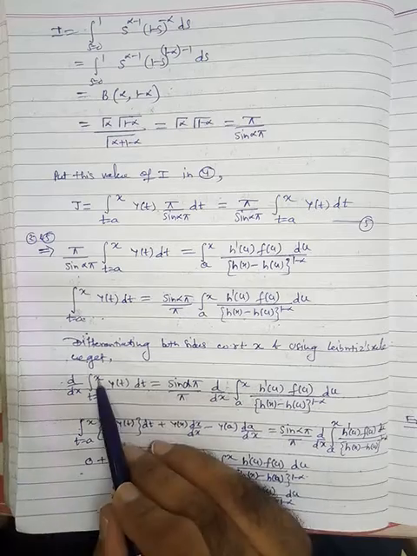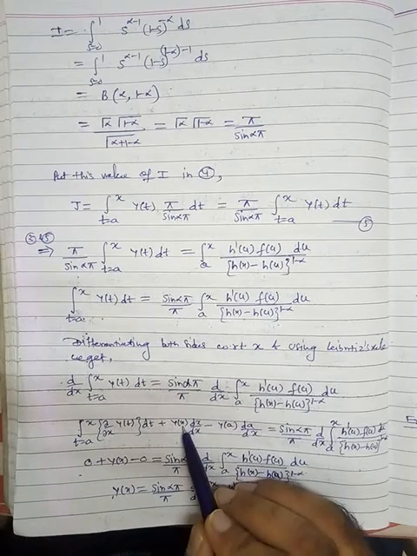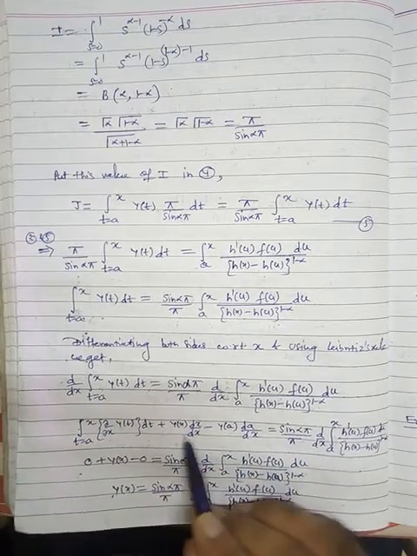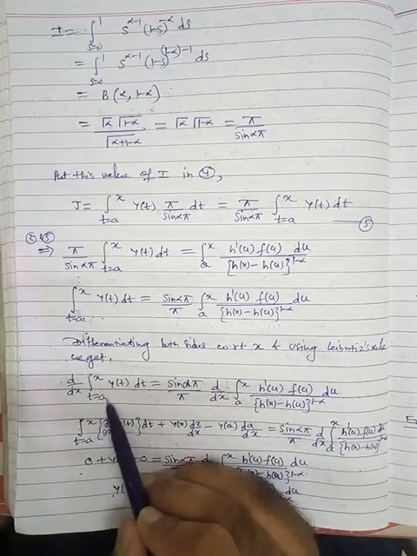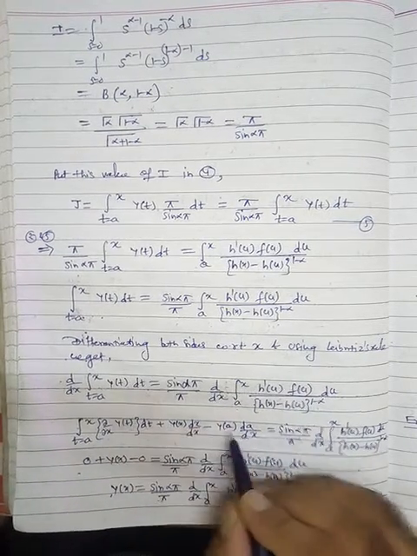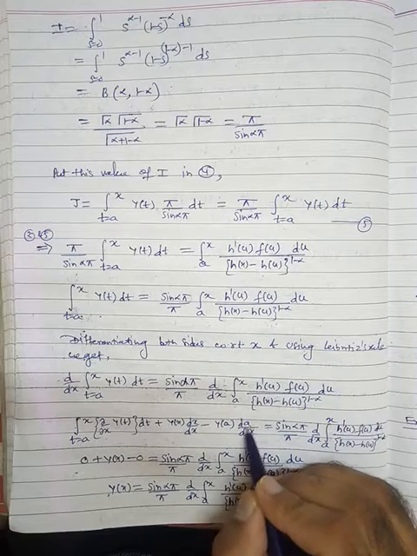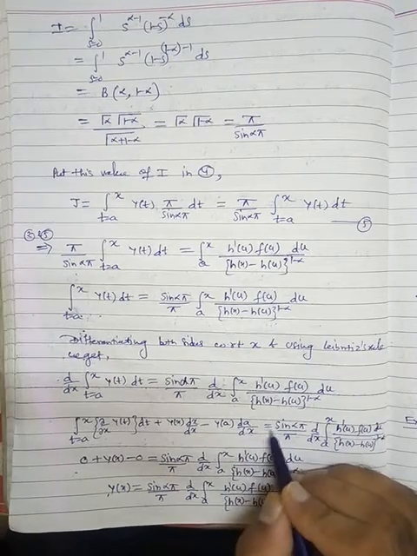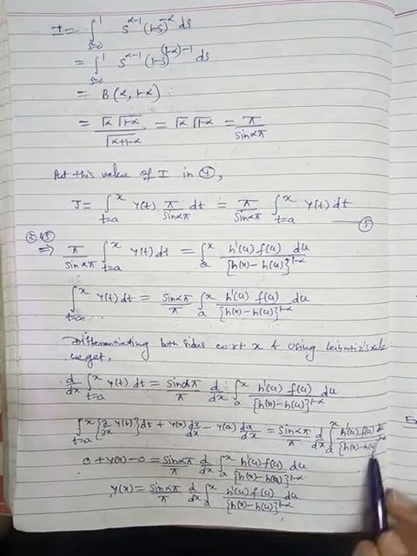So y at the upper limit is y(x), and now differentiate the upper limit with respect to x, so dx by dx, minus substitute the lower limit here. So y at t, we will put a, so y(a), and now differentiate the lower limit a with respect to x, so da by dx, equals the right hand side as it is.